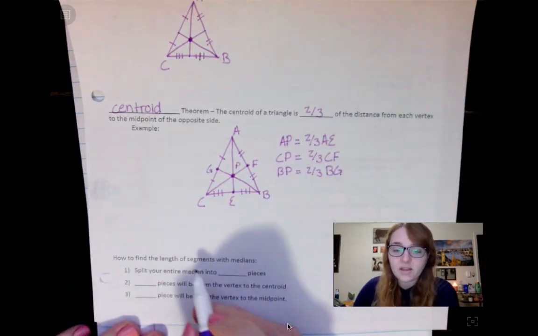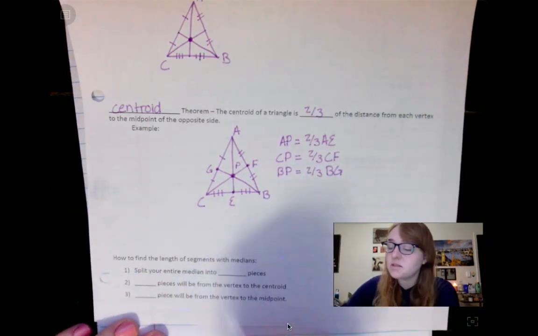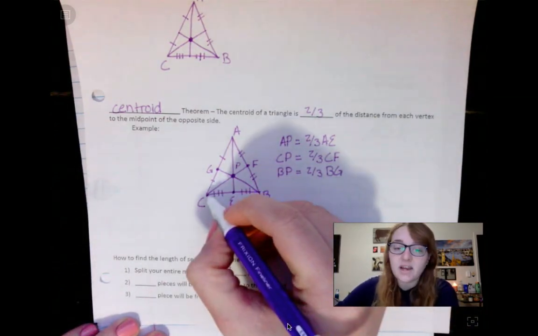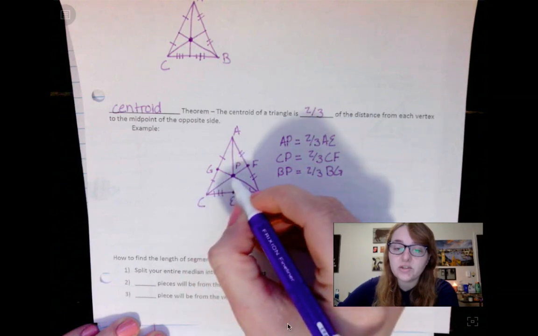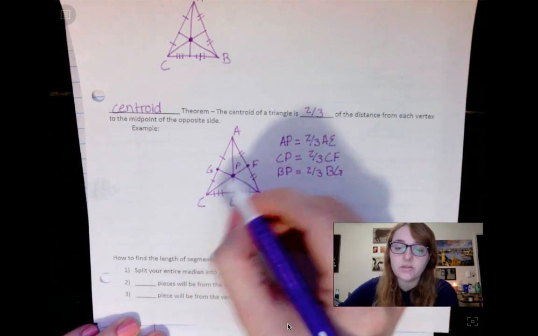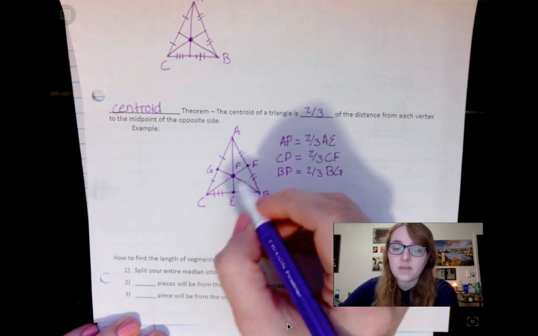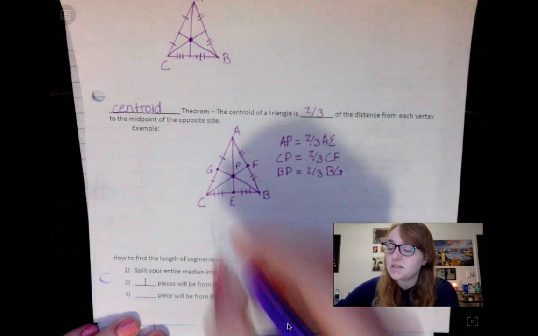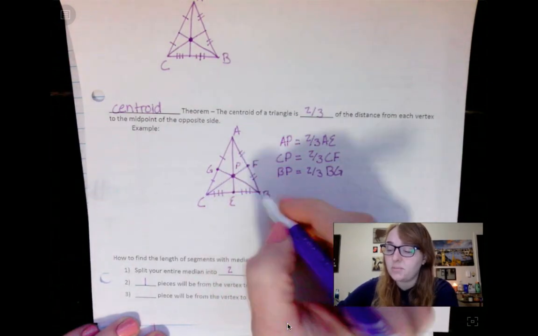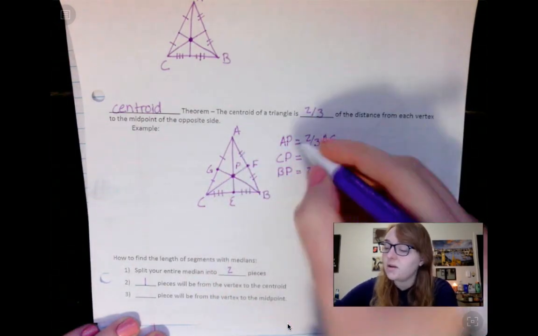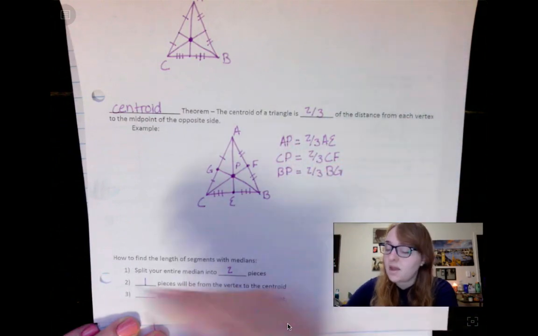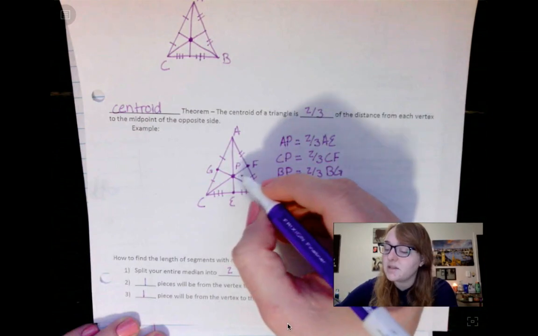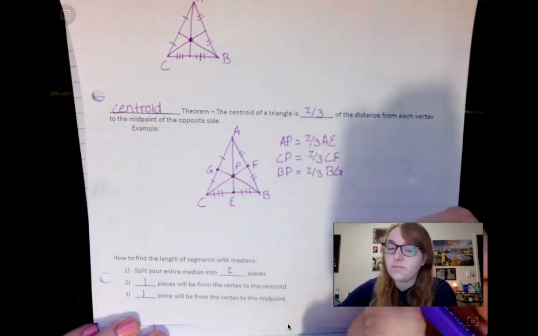Okay, we can find the lengths of the segments for our medians by cutting our medians into two pieces. We can divide it into vertex to centroid and then centroid to midpoint. So we have two pieces of each median here. One of these pieces, like I just said, is the vertex to the centroid. So CP, AP, BP. Okay, all listed right here. And the second piece, or one piece, will be from the vertex to the midpoint, so the whole thing.